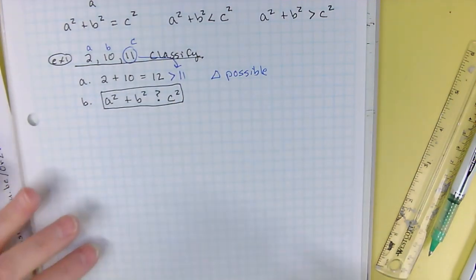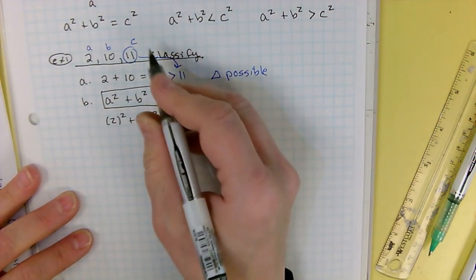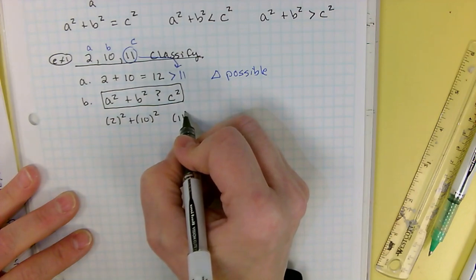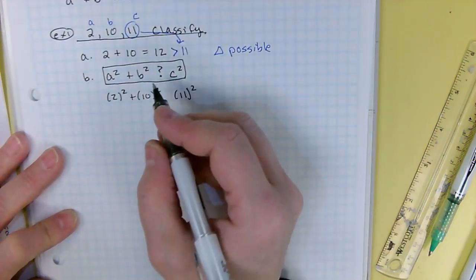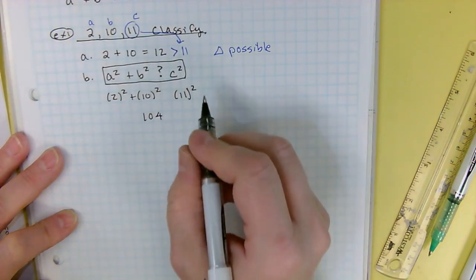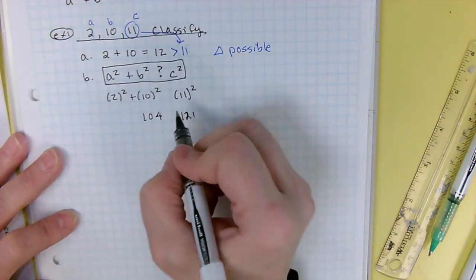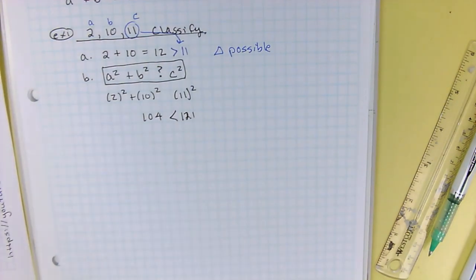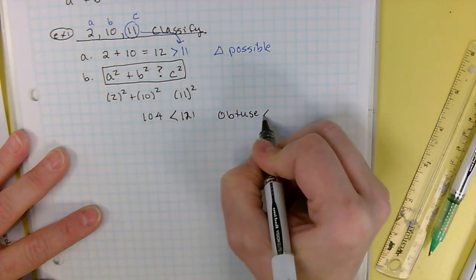So let's fill the sides in. 2 squared plus 10 squared, and then c is 11 squared. So 4 plus 100 is 104. 11 times 11 is 121. 121 is bigger than 104, which means it has a really long C, which is opposite a really big angle. So this has to be an obtuse triangle.